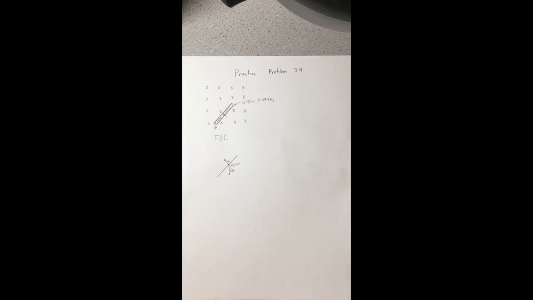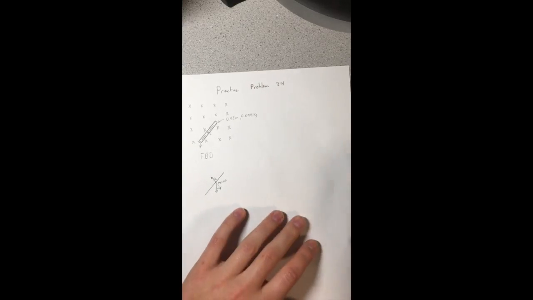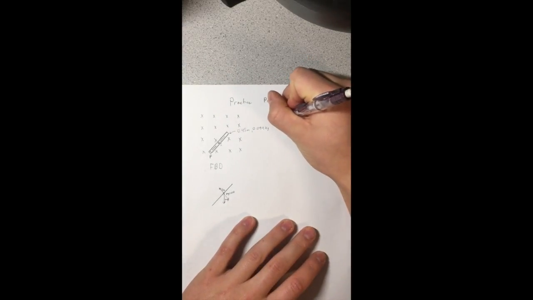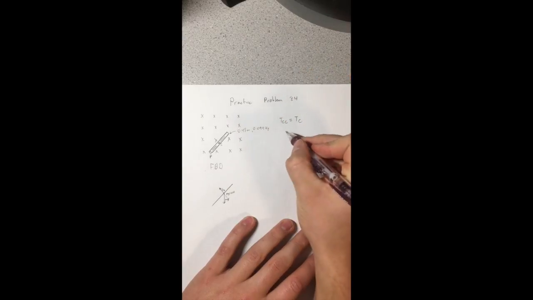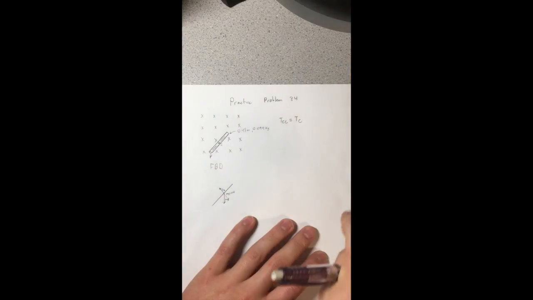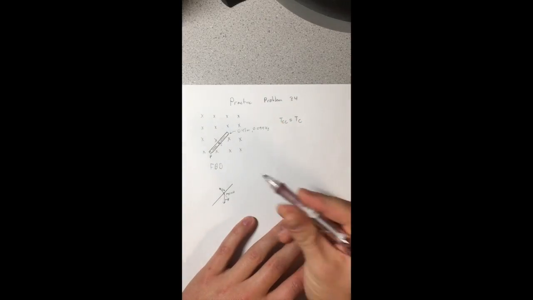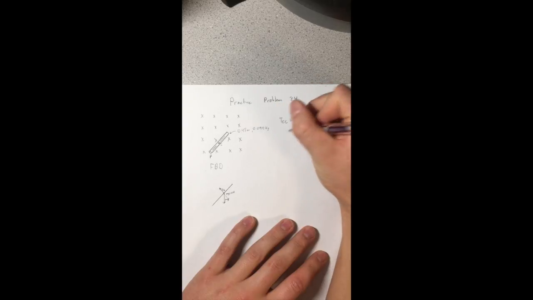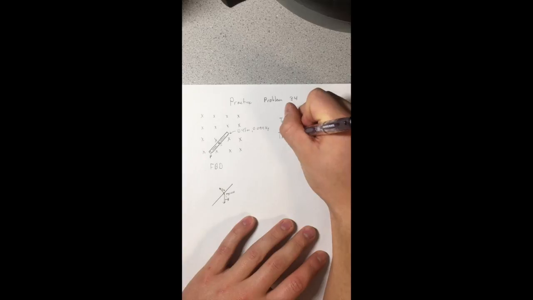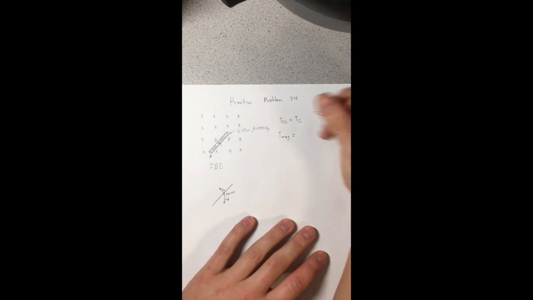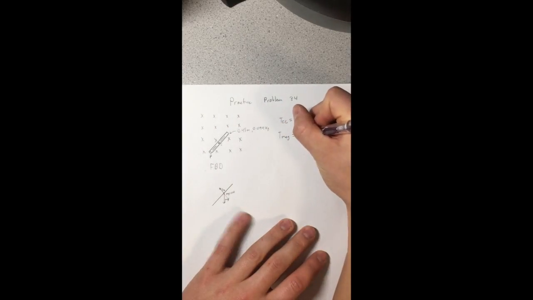Now, the question says that the rod is not rotating, so we know that it is at an equilibrium of torque. So we have the counterclockwise torque equal to the clockwise torque, which means the rod won't move. So in this case, the two torques are the torque from the magnet, so I'm going to say T mag, is going to equal the torque from the gravity, so T grav.